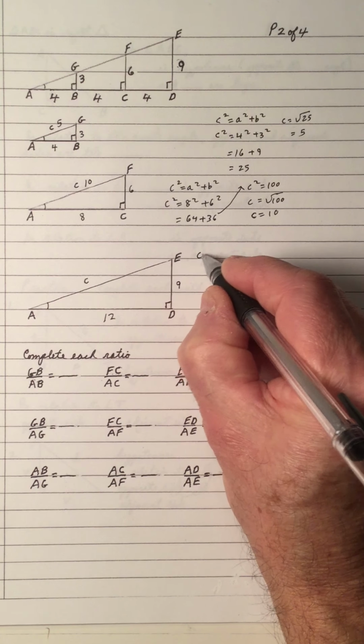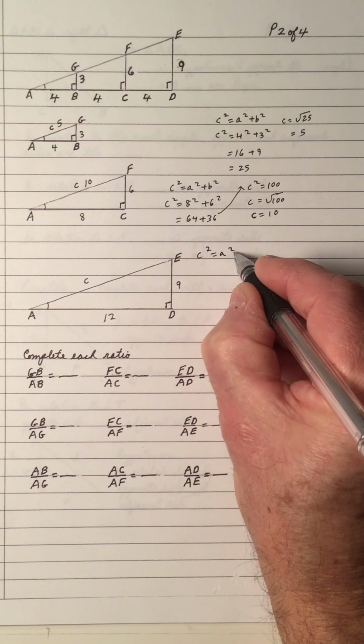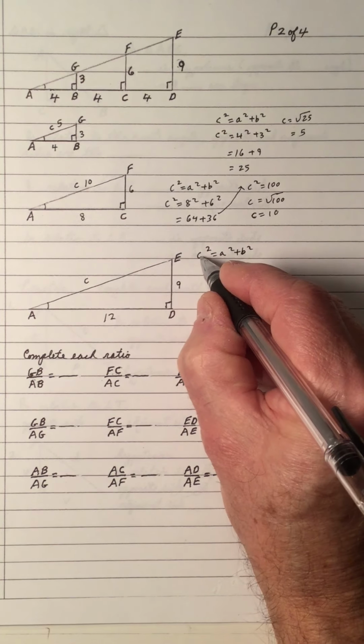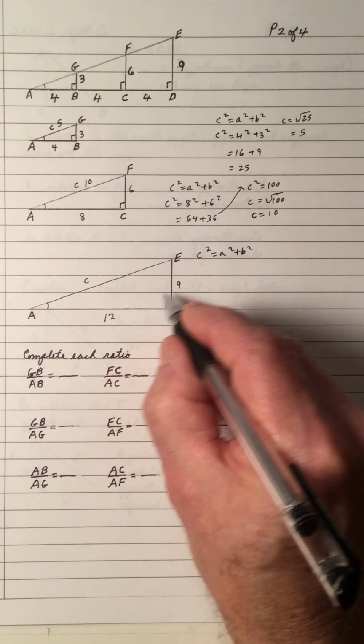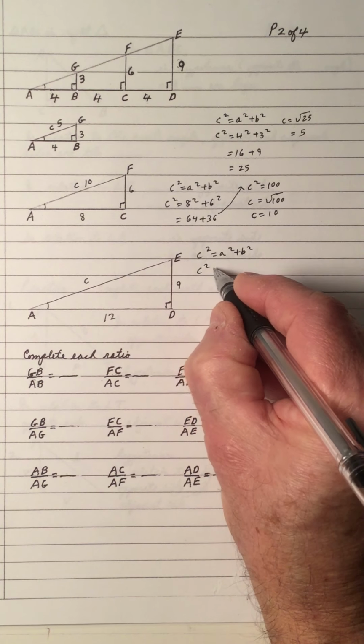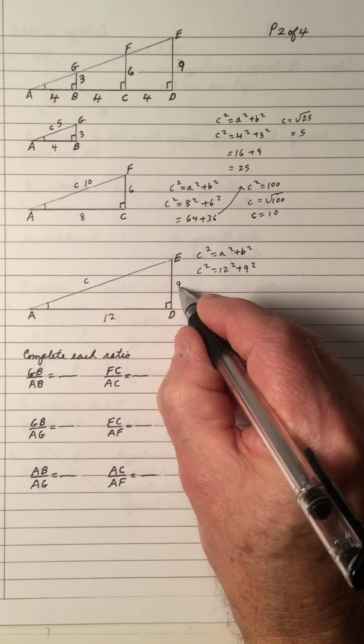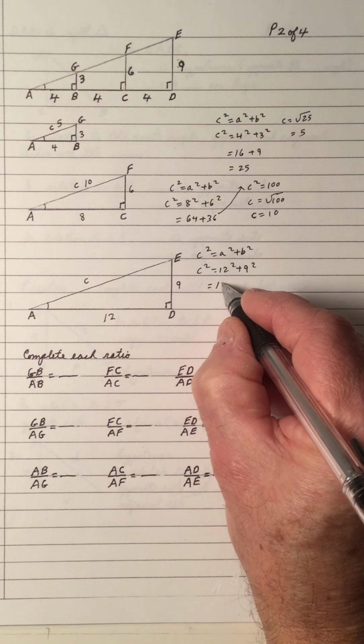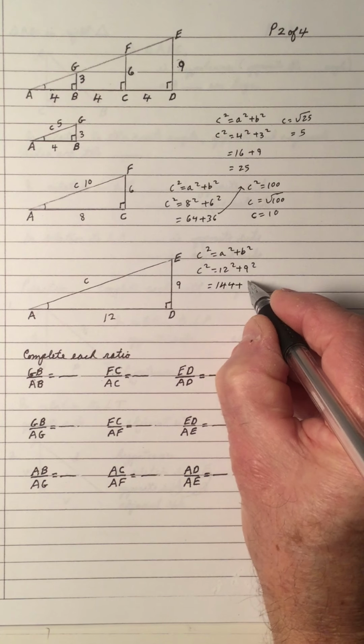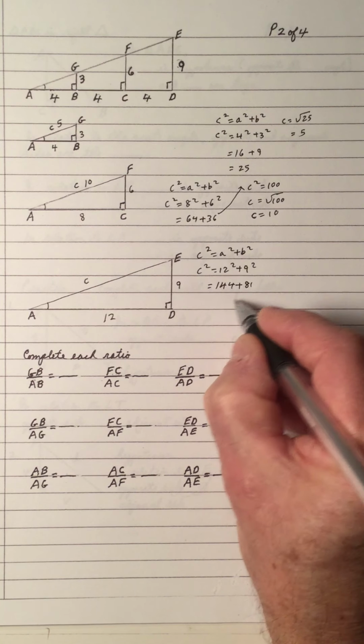And the third triangle, again, this is the hypotenuse opposite the right angle. So let's work out the Pythagorean here. C squared is A squared plus B squared. Notice C is the hypotenuse. A and B are the legs. So C squared is equal to 12 squared plus 9 squared. 12 squared is 144. 9 squared, 9 times 9, is 81.